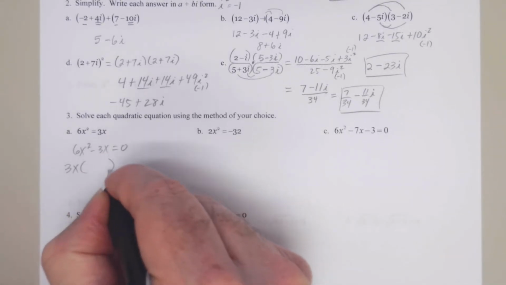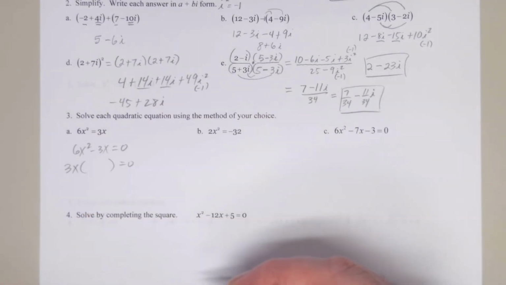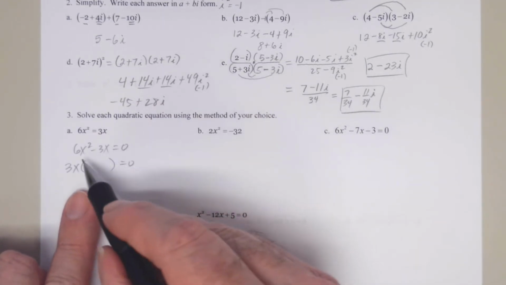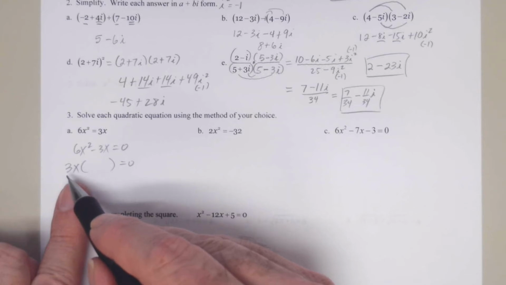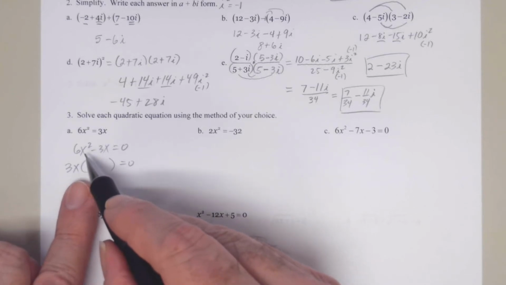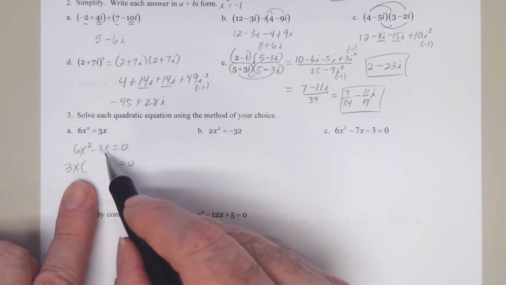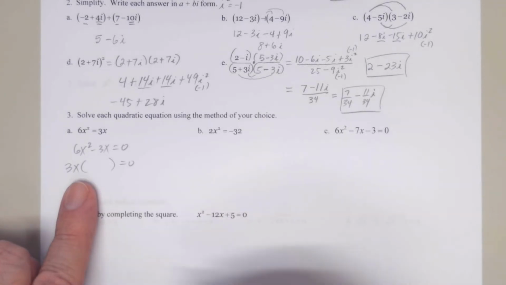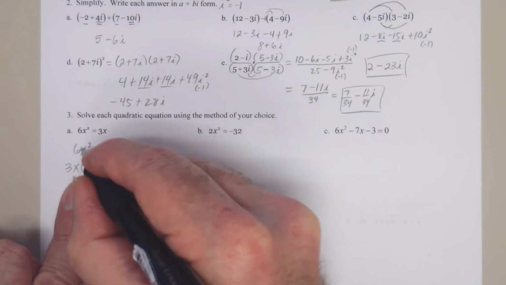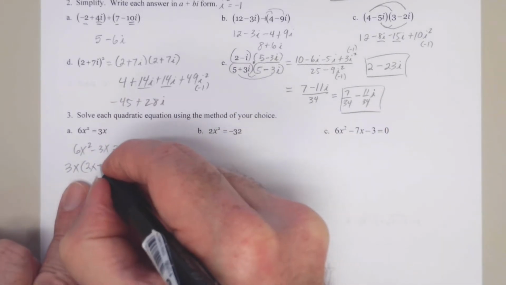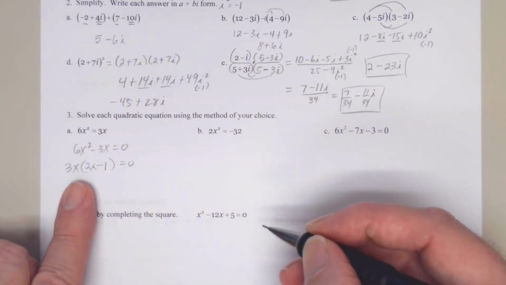Notice 3x is our GCF, or our greatest common factor here. You basically can see that 6 and 3 are both divisible by 3. That's the largest factor, or divisor. We have 2 factors of x here, and we have 1 here. They both have at least 1. You take the smaller of the 2 powers. So it'll be 3x times 2x, that's the 6x squared. And we'll need a minus 1 in here.